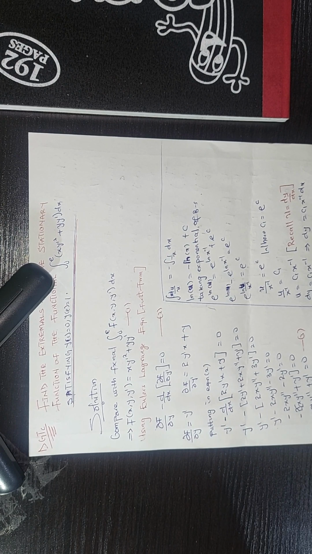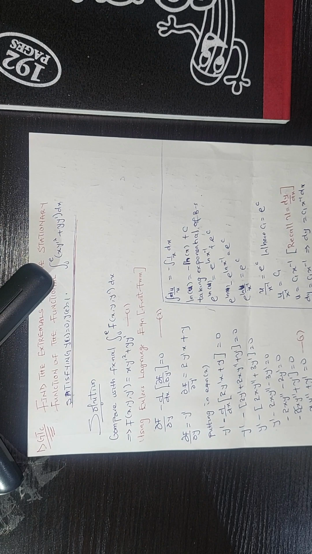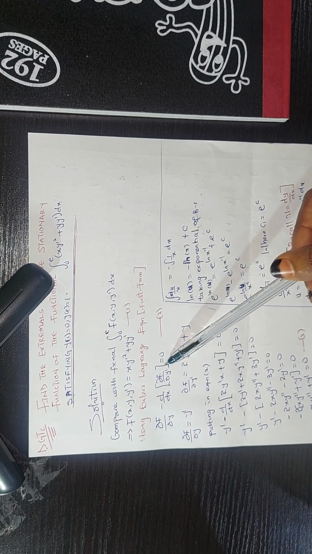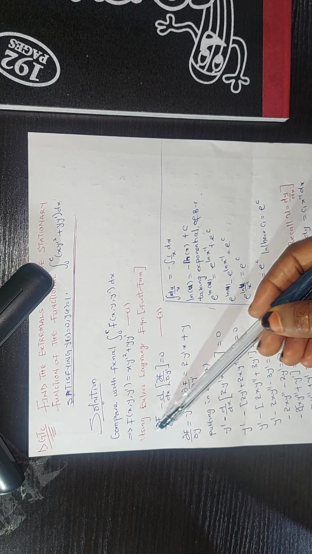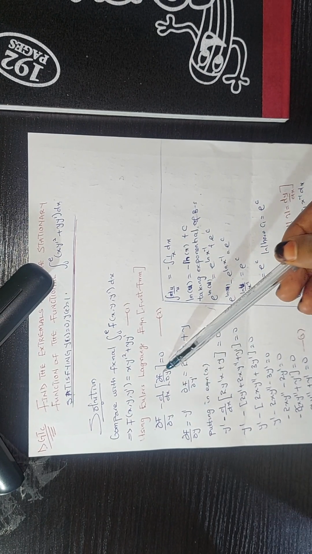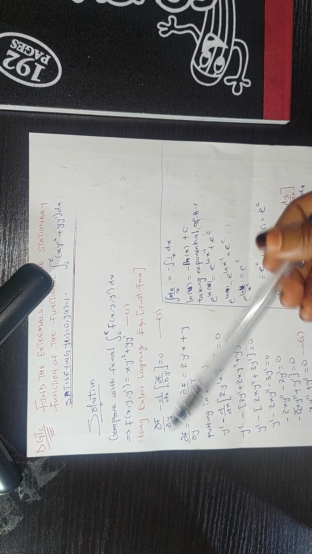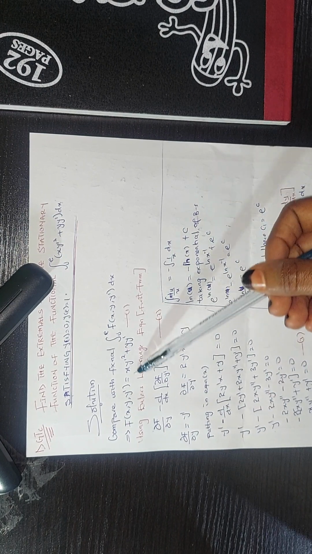So I'm using the first form of the Euler-Lagrange equation, which is ∂f/∂y minus d/dx of ∂f/∂y prime equals 0. That means I have to look for ∂f/∂y. I'll also have to look for ∂f/∂y prime for me to go further with this. So this is my f.